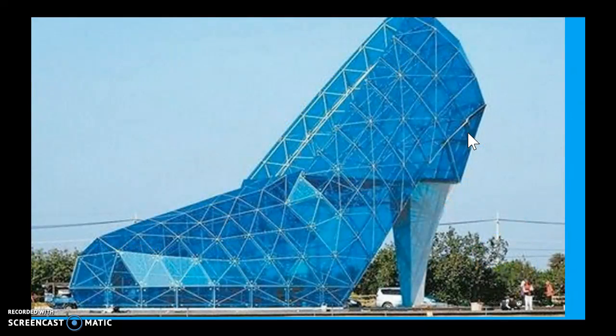Do you know what this is? If I didn't know better, I would say some gargantuan Cinderella lost her slipper. But in fact, this is a church in Taiwan. Any guesses as to why it's shaped like a giant glass shoe?